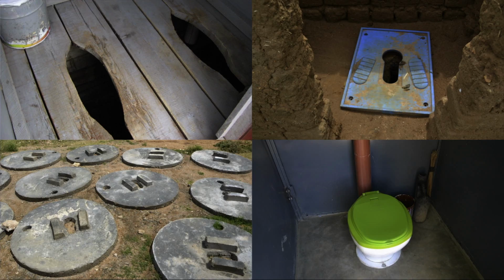In these photos, a few different dry toilet designs are shown. You can see that different materials can be used, from wood, which may be a bit difficult to clean, to concrete and prefabricated plastic. Also, the drop hole can take different shapes. The keyhole design, for example, is a very common one.